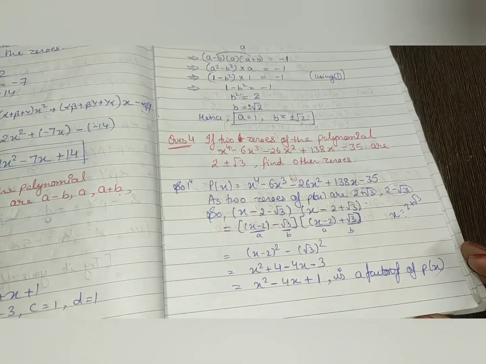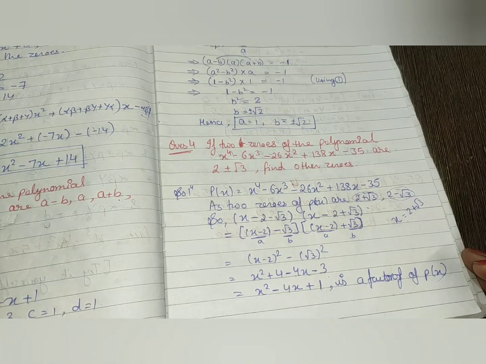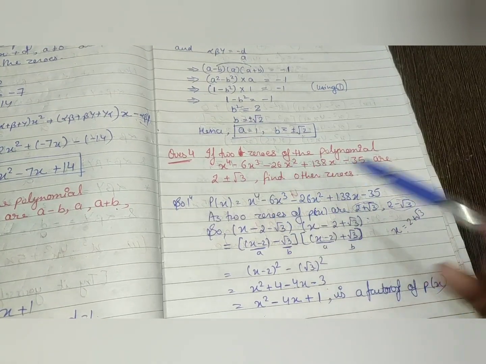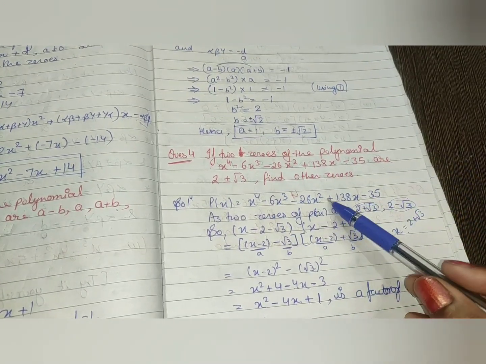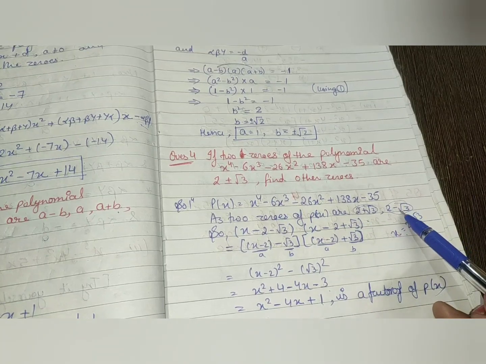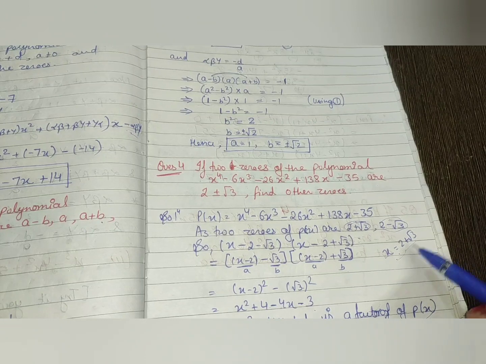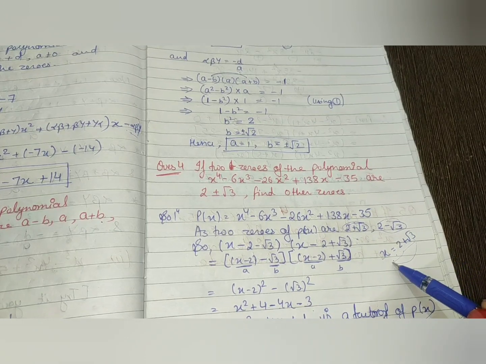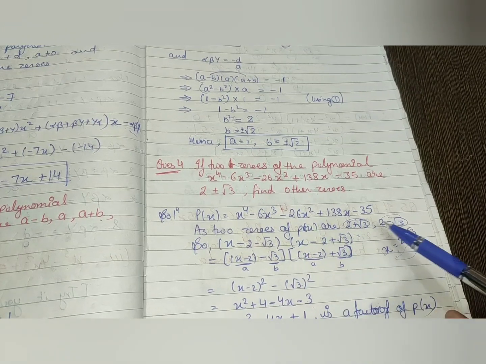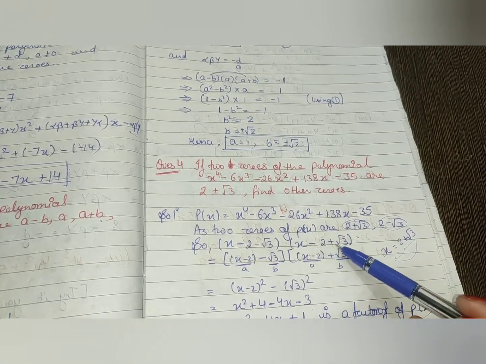Now with the same steps we are going to solve this question as well, but it is a little bit complicated because of these zeros. Now let's see how to solve. Take this as p(x) and the two zeros be this and this. Now x is equal to this, so when I shift both the terms to this side, what will I get? x minus 2 minus root 3, meaning change the sign. Same way for this zero you will get x minus 2 plus root 3.